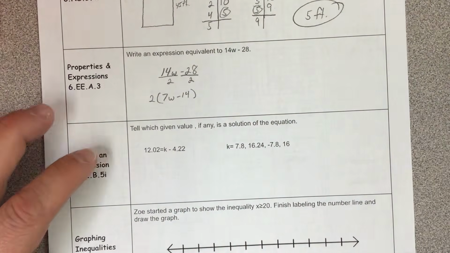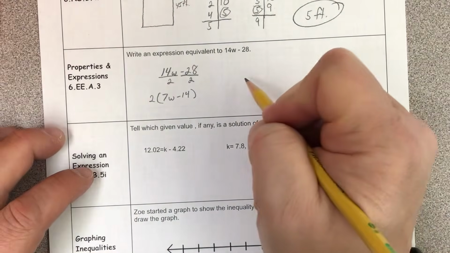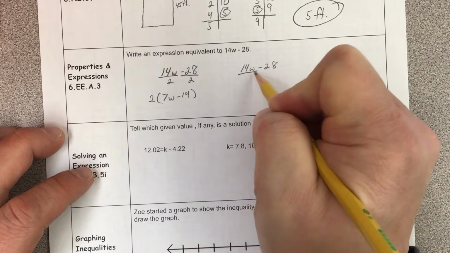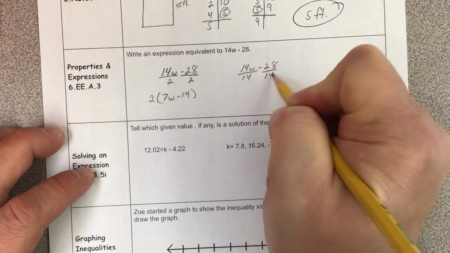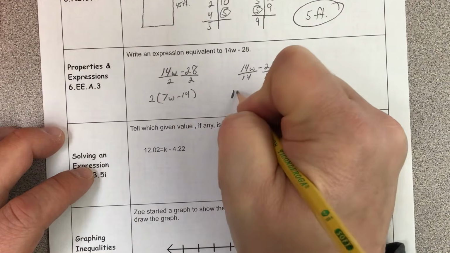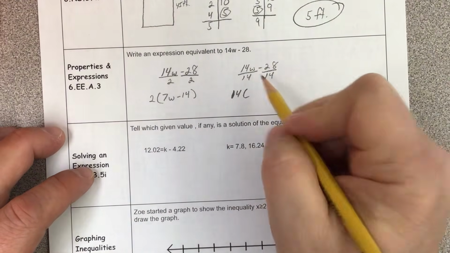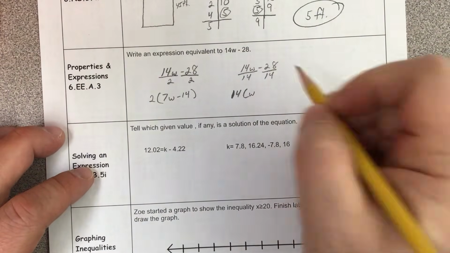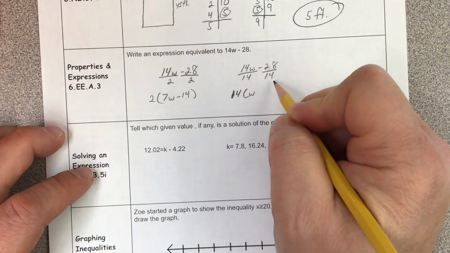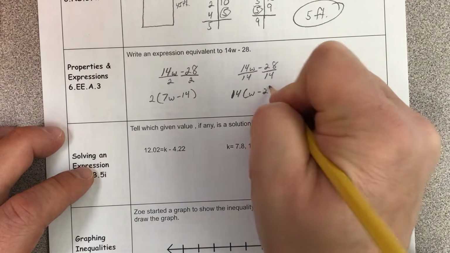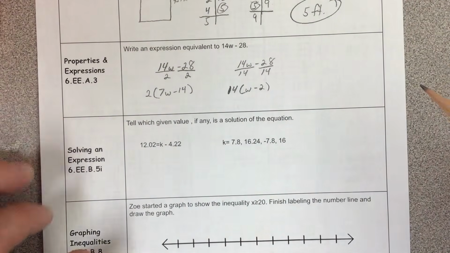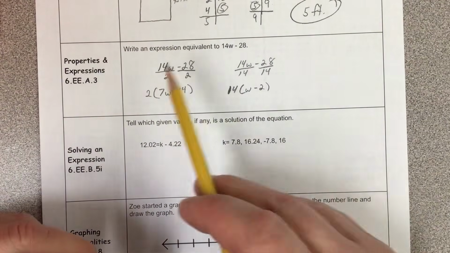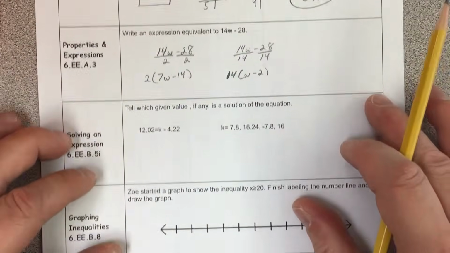Now I could have also factored out a 14. That would have been the greatest common factor. So if I did that, 14w minus 28, divide both by 14. So 14 would go here. 14w divided by 14, well, that's 1w, so I can just write w. And 28 divided by 14 is 2, so minus 2. So 14 parentheses w minus 2. Could have also factored out a 7. As long as you factor out something that can go into both terms, or all the terms in the expression.